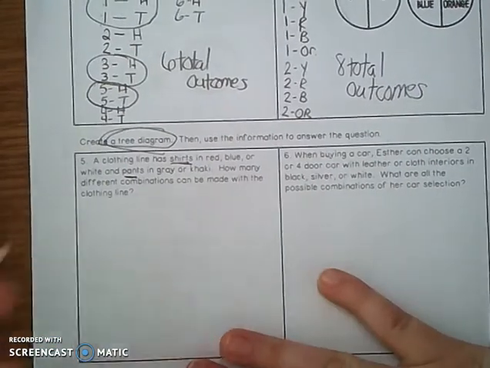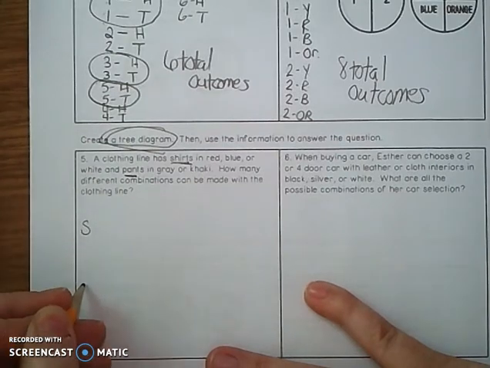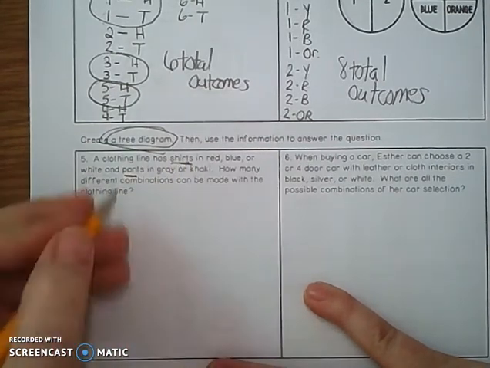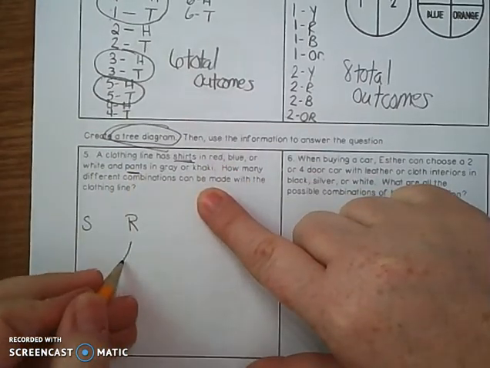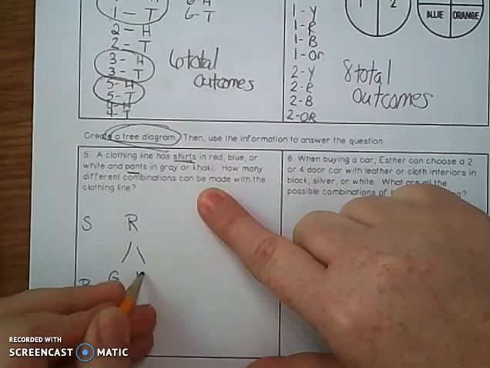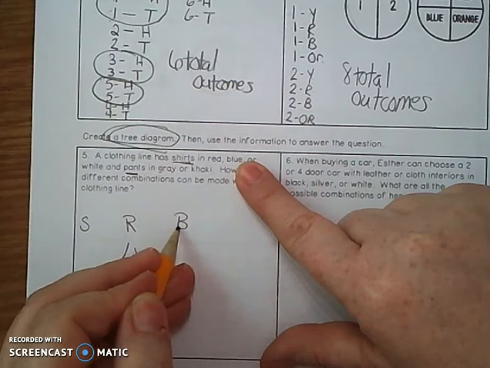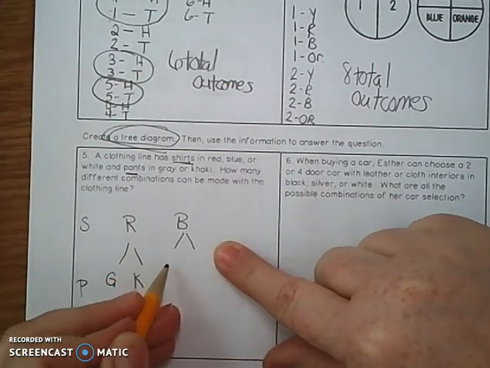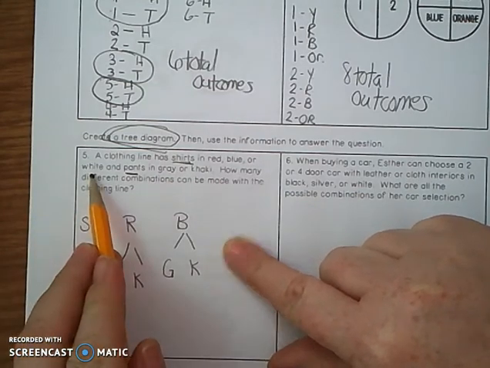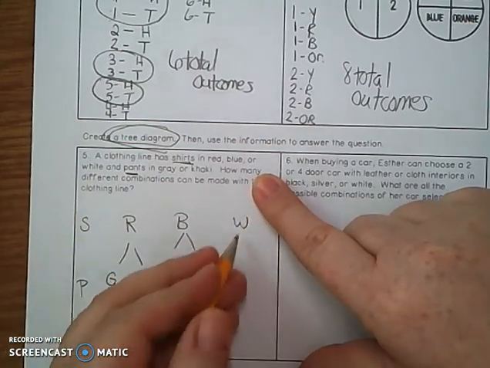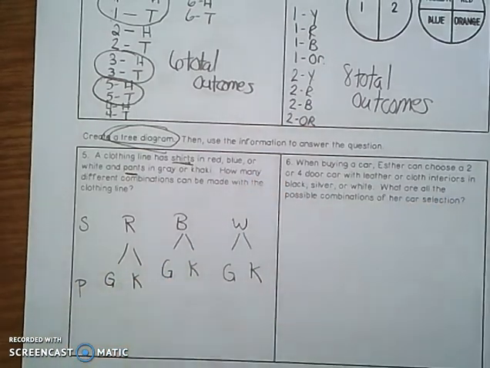Okay, so you can do your tree diagrams a bunch of different ways. I'm going to do mine going across this way. We have shirts and pants, right? If she picks a red shirt right here, she could get gray or khaki pants. That's one combination. If she picks a blue shirt, she could get gray or khaki pants. She could also pick a white shirt and pick gray or khaki pants.